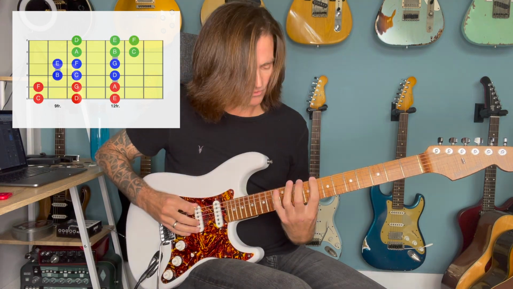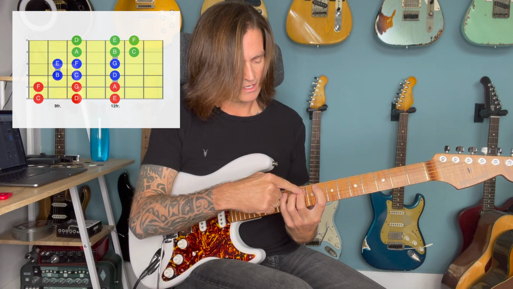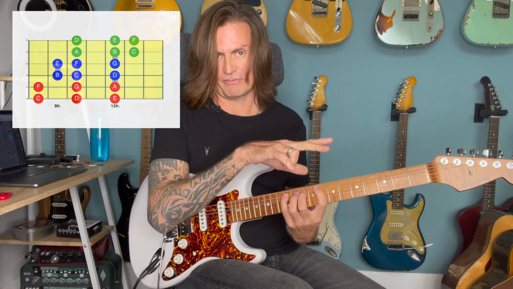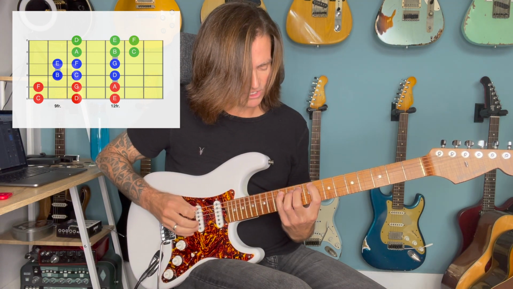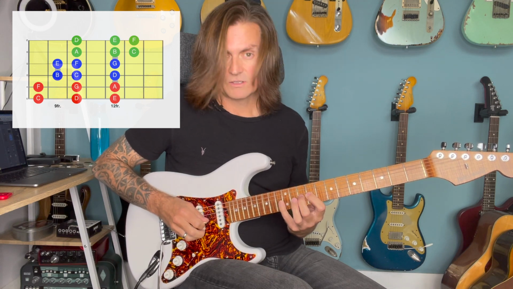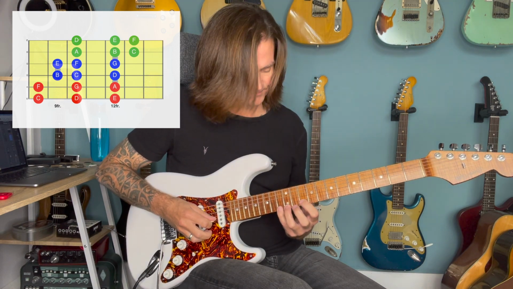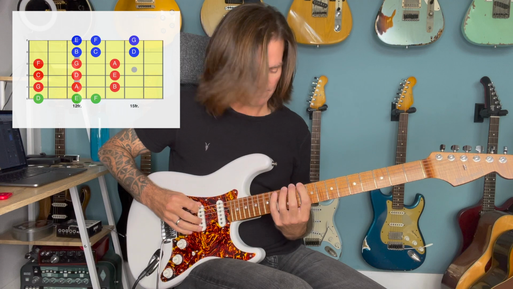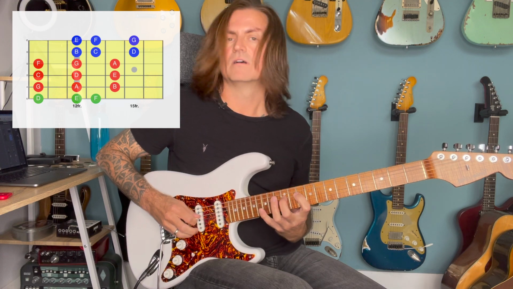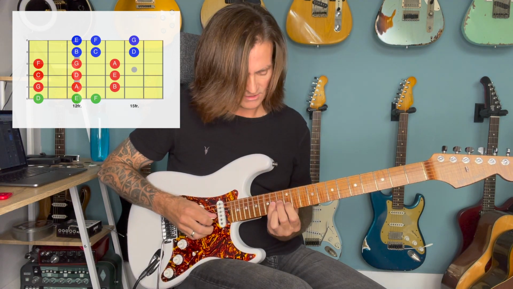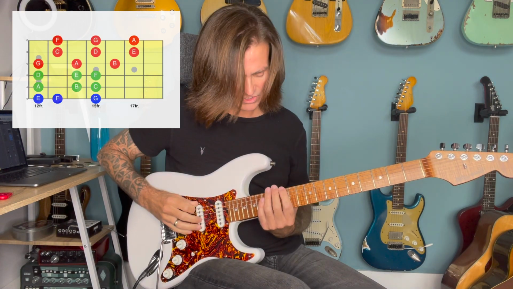We move on to the next position. Well, that starts with a red shape. 2 red shapes. If we had a low B string, it would be 3 red shapes. But so 2 red shapes, 2 blue, 2 green. And then our next shape starts with green. And then we've got 3 red, and then 2 blue. And we move on to the next position.